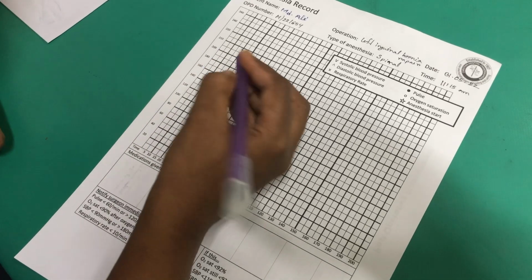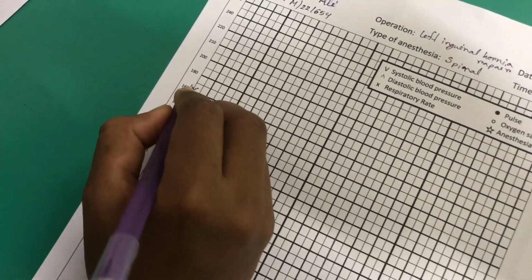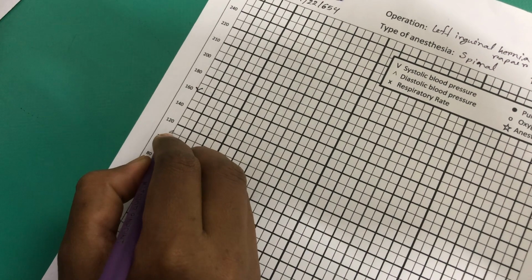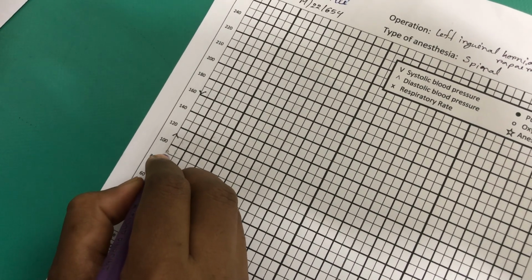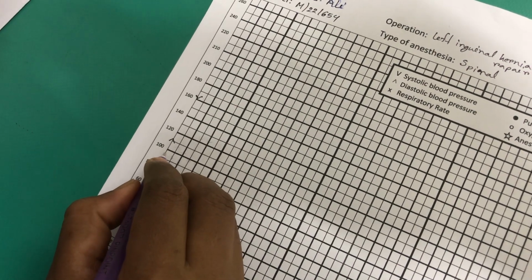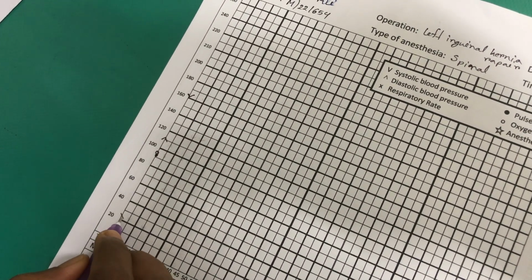Begin recording the vital signs on the anesthesia record from as soon as the patient arrives in the operating room. This is important to get a baseline before any medications have been given and before the procedure has begun. Look at the bottom of the chart. Time 0 is when the patient first arrives in the operating room and is the first set of vital signs you need to record.